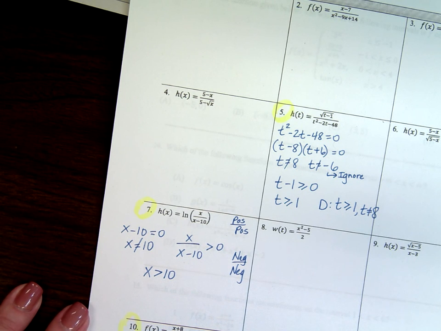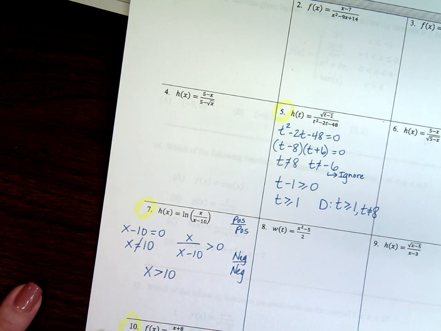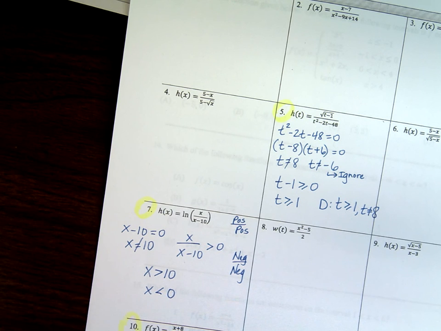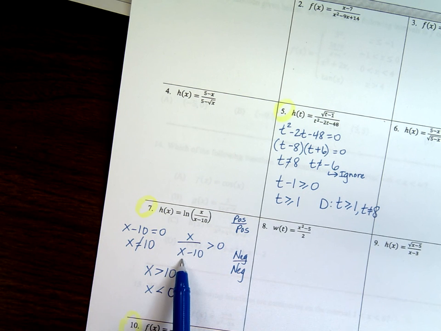Less than 0. And Hannah's guess is less than 0 for the other part of it. So let's think if that works. x is less than 0. We tried 5, that didn't work. If I try 1, that's not going to work, positive over negative. But if I try negative 1, that's negative 1 over negative 11. Negative over negative is positive.